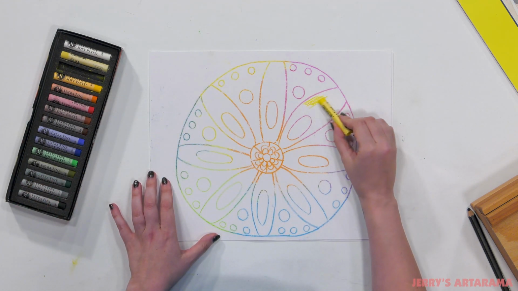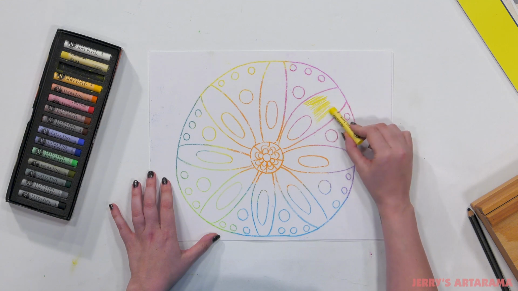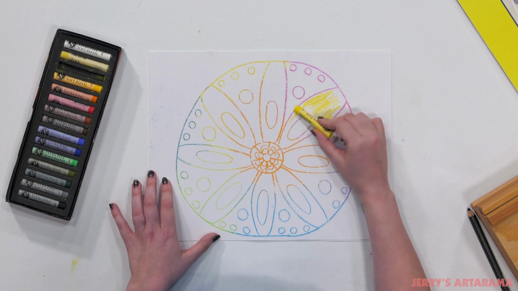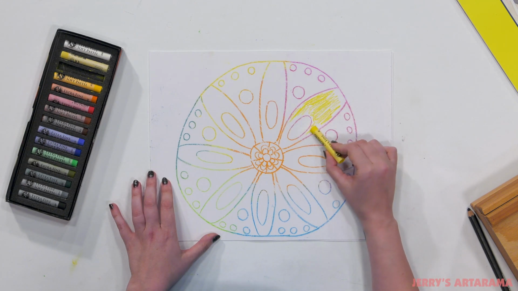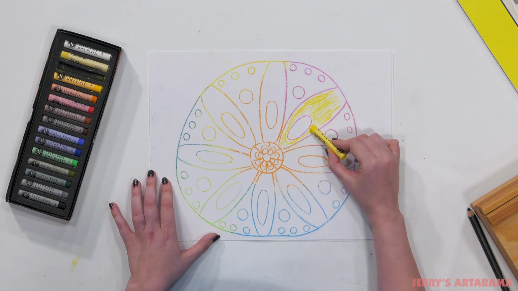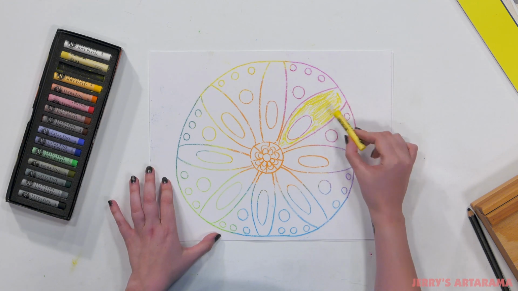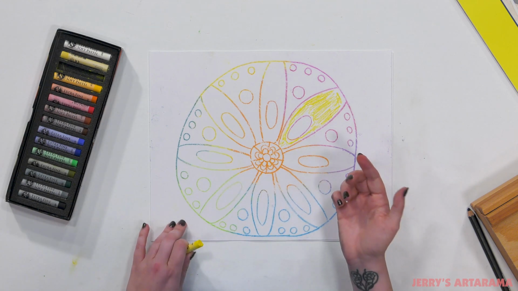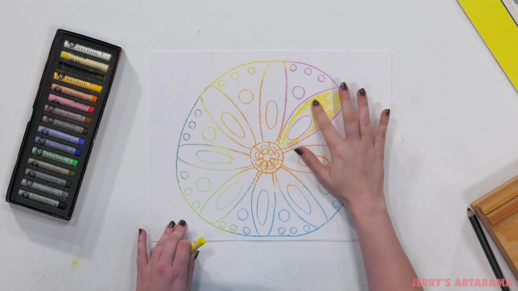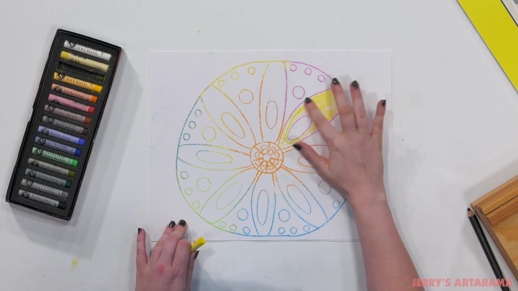So what I'm going to do with the soft pastels is I'm just going to lay down a little bit of the color and not try to fill everything in, because the fun part is going to be, once we do that, use one of our favorite tools, our fingers, and go in and fill it in.